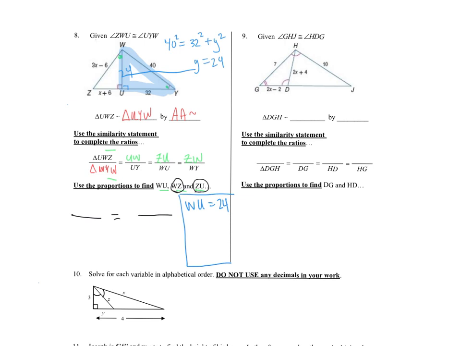So if I look at setting up a proportion here, I could say that we have 24 to 32, and then 24 and x plus 6.